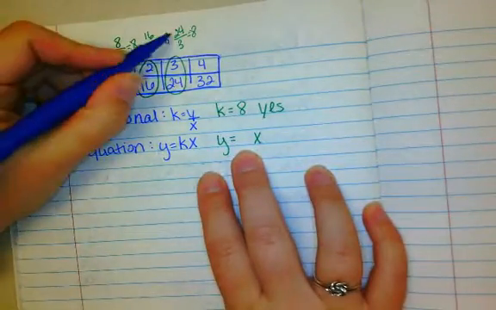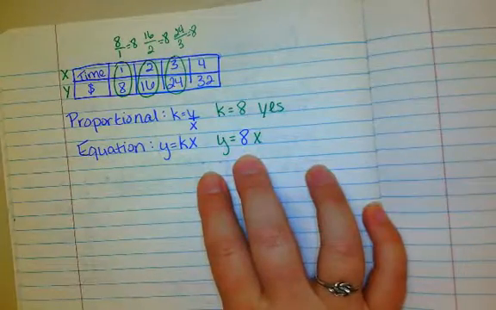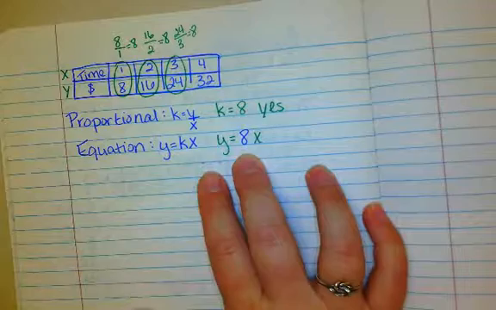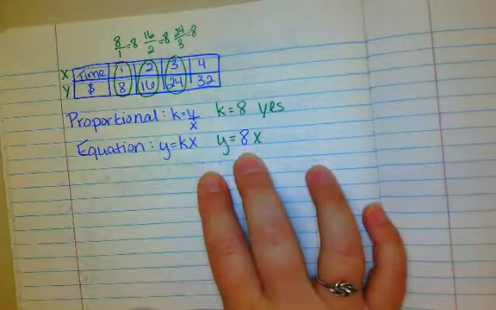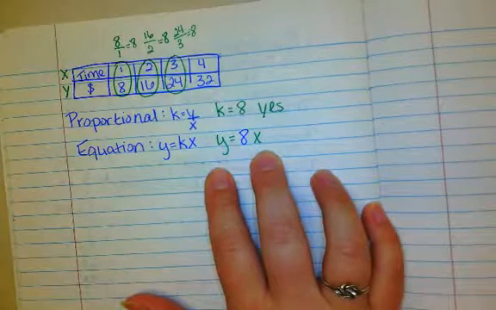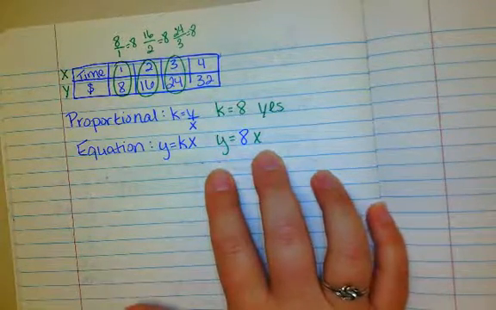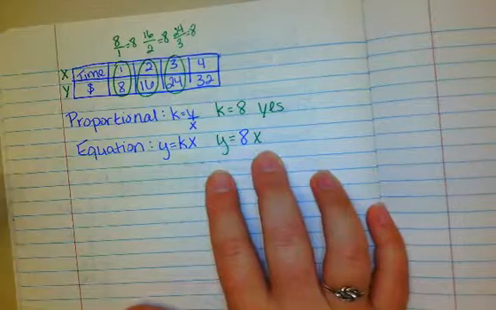My constant, that is the same for every ordered pair. So for that case, I can put y equals 8x. I have nothing added or subtracted, and we're going to go into more detail later about how to write an equation that does have addition or subtraction.